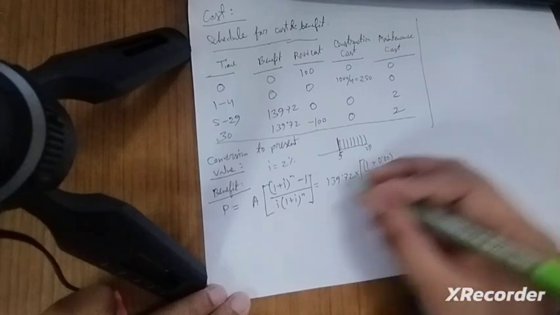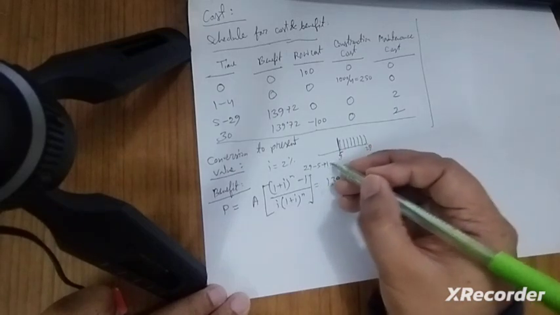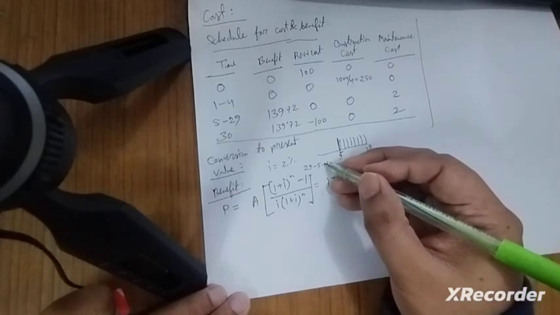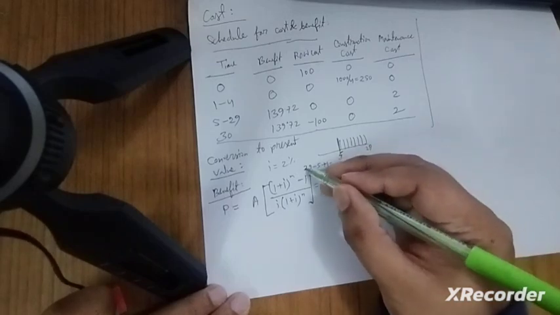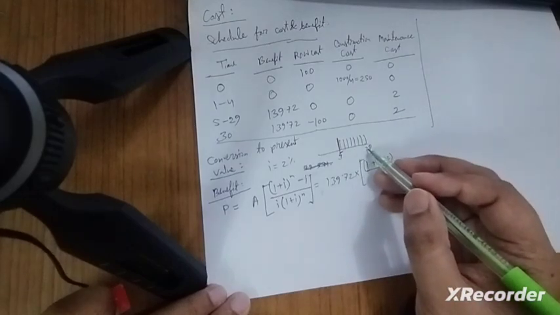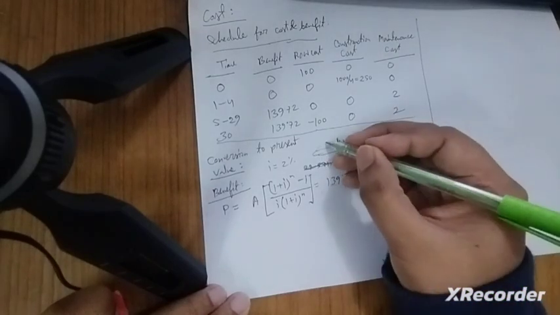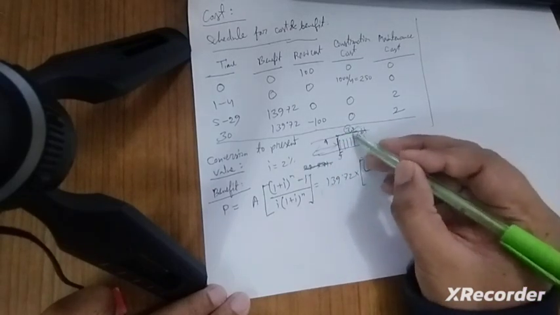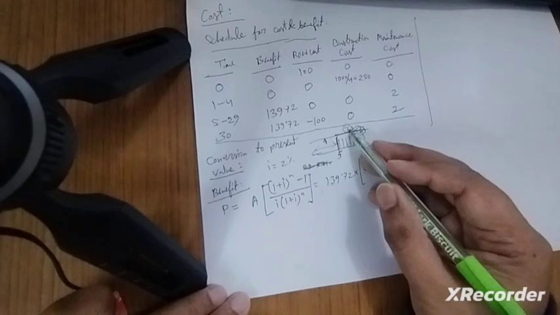The number of years n is 26, because the construction period is 4 years and it is deducted from the 30 years.